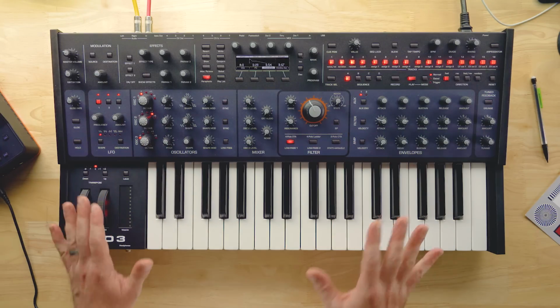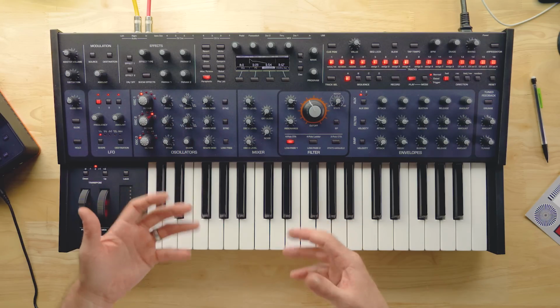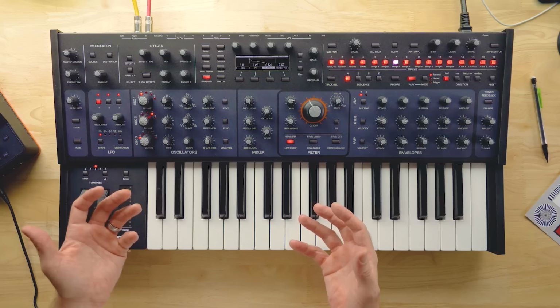And that's really cool. If you set all 3 of these to the same wave shape, you can play chords and it will sound like a 3-note chord of the same instrument.